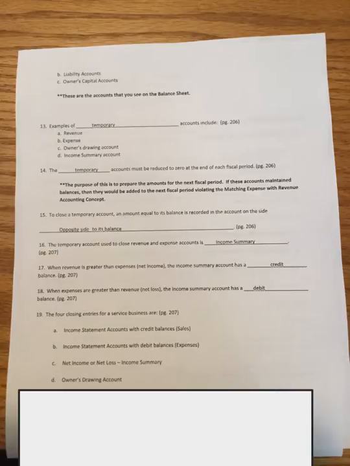If we're going to credit the drawing account, we have to debit something. We are going to debit capital because the drawing account impacts our balance of capital and the value of our business. So when we debit capital and we go to post it, we are going to see a decrease in our capital, which makes sense because when the owner draws money out of the business, this decreases the value of the business.